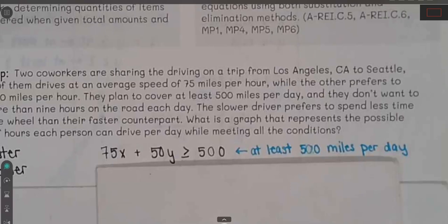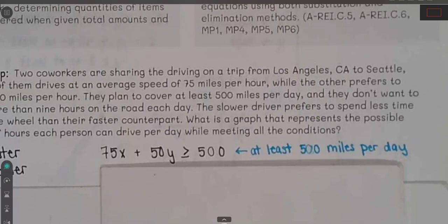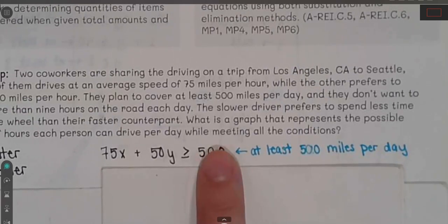All right. Raise your hand, I'll give a bonus point, if someone can tell me an inequality to represent that they don't want to drive more than 9 hours a day. Maybe you have to flip the greater than or equal to sign. That's part of it, but what's the whole thing? We've already used the 75 and 50, so we're not going to be using those again. I'm looking for the whole inequality. You're welcome to give me ideas, but if you want the bonus point, you have to give me the whole inequality. We're not going to use the 50 and 75 because that pertains to the 500.